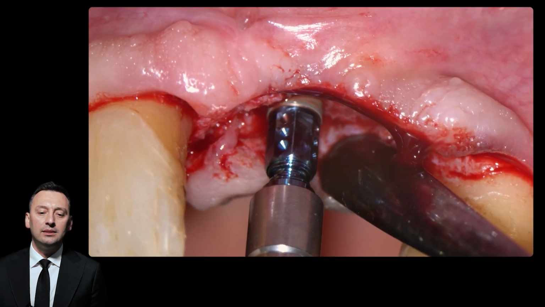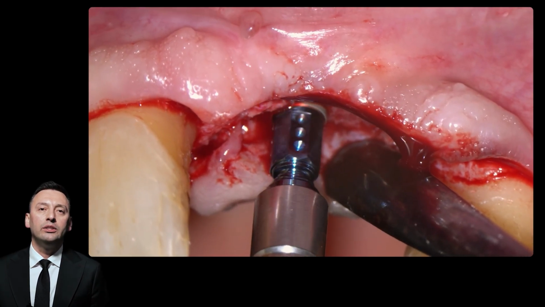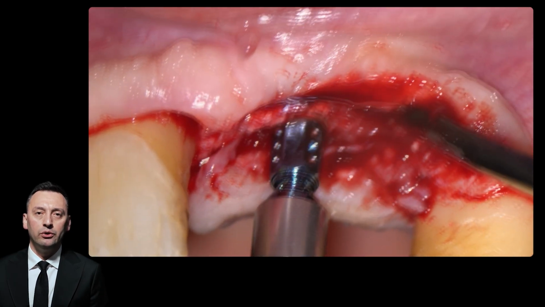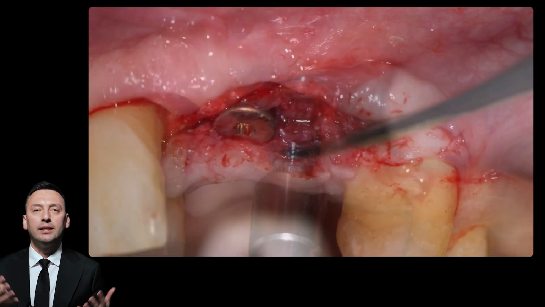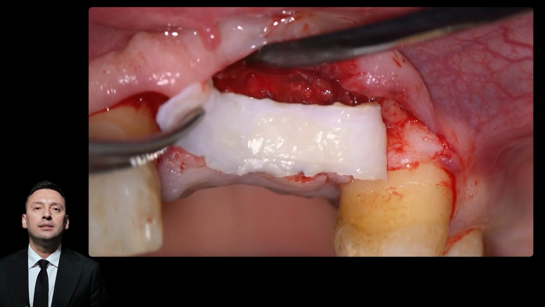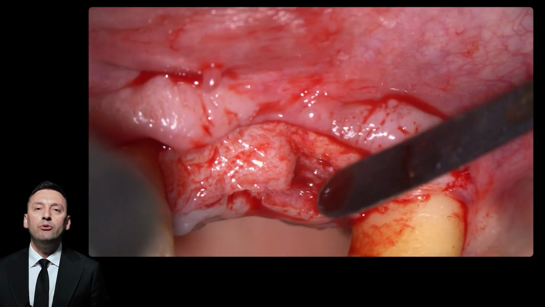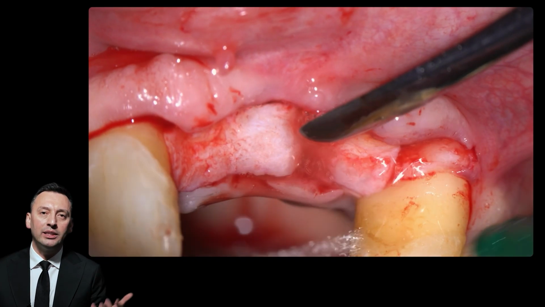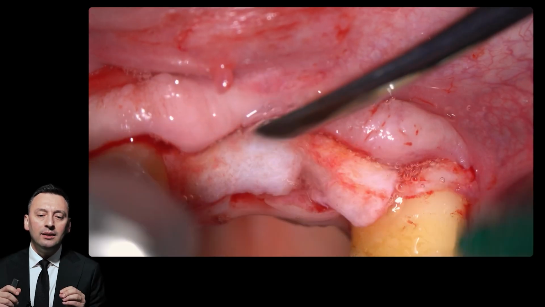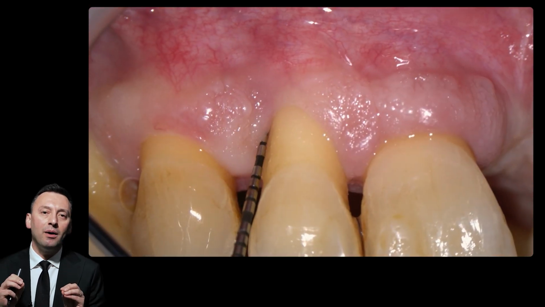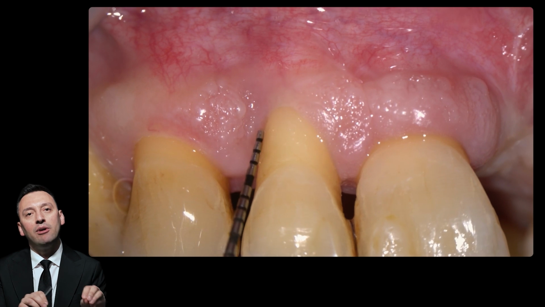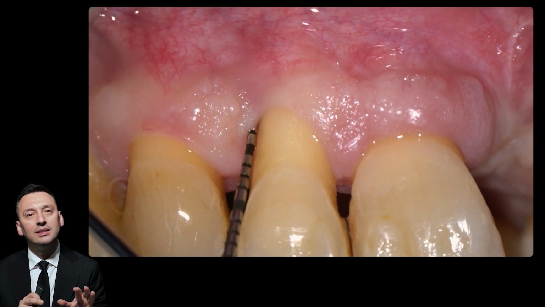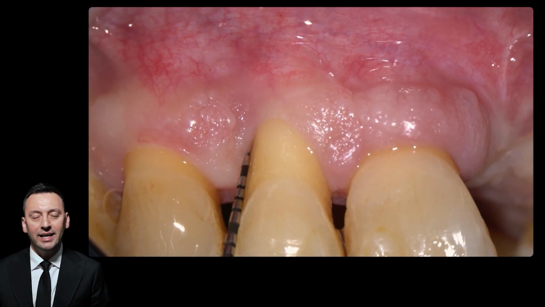I'm going to place the implant, of course, with respect to the manufacturer's recommendation, getting primary stability. And we should not forget to improve the soft tissue conditions by adding a connective tissue graft. But to me, the most important and critical part is to achieve pocket closure for this particularly challenging case.